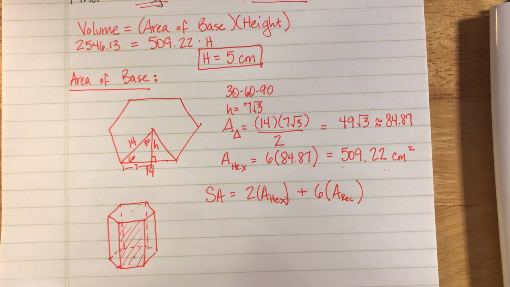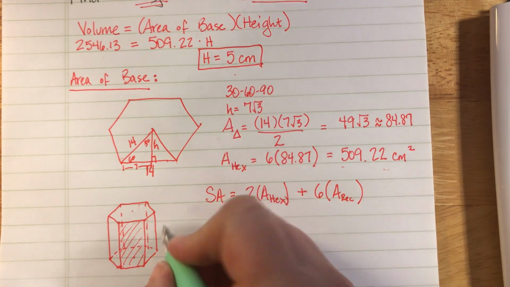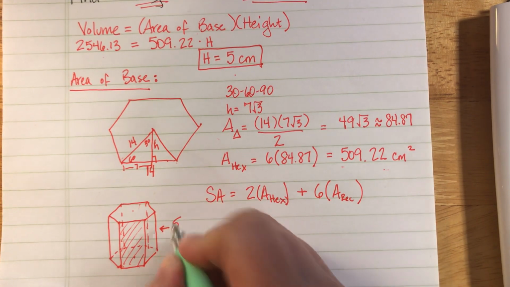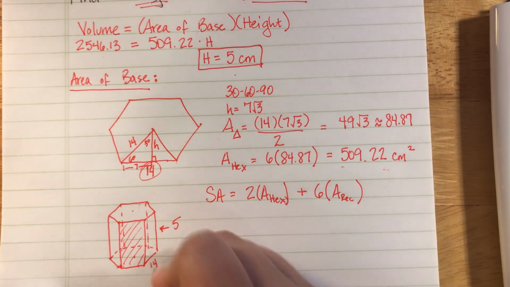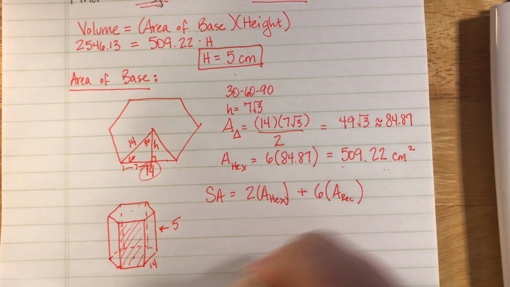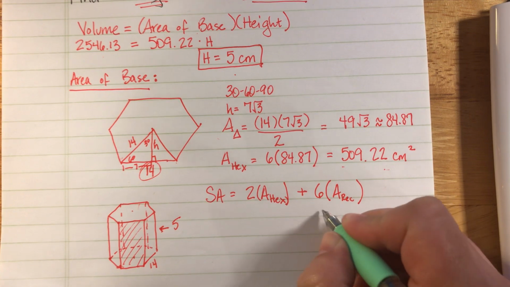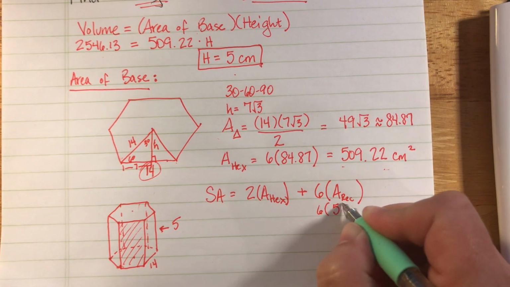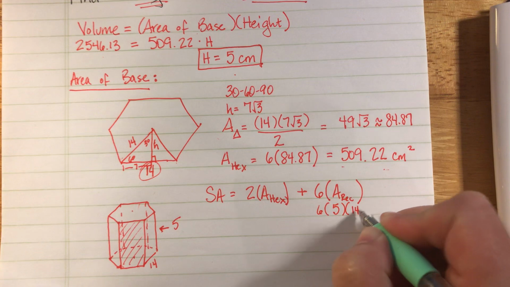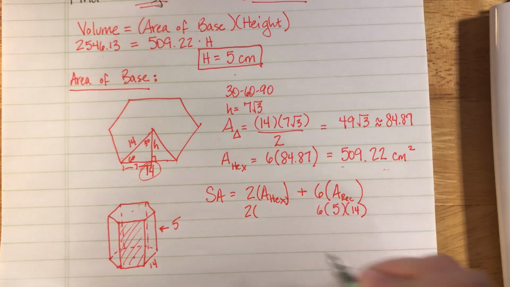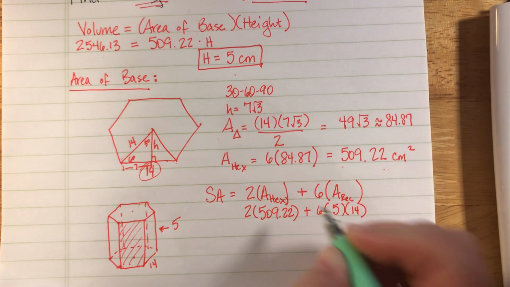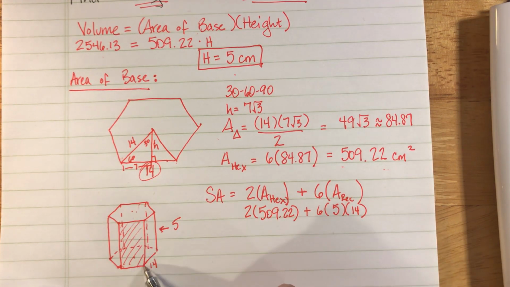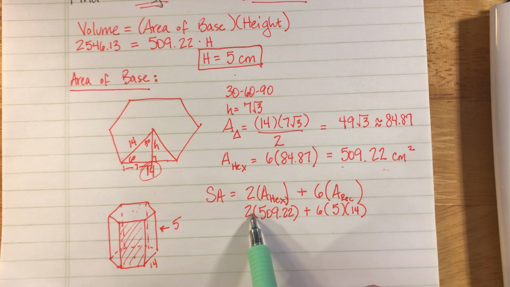All right, what is the area of that rectangle? Well, we just found out that the height of the prism is 5, and we know that the length of the base is 14. So the area of the rectangle will be 5 times 14. And I already know that the area of my hexagon is 509.22. And remember, there are 2 of them. There's the top base and the bottom base, so that's why I'm multiplying by 2.